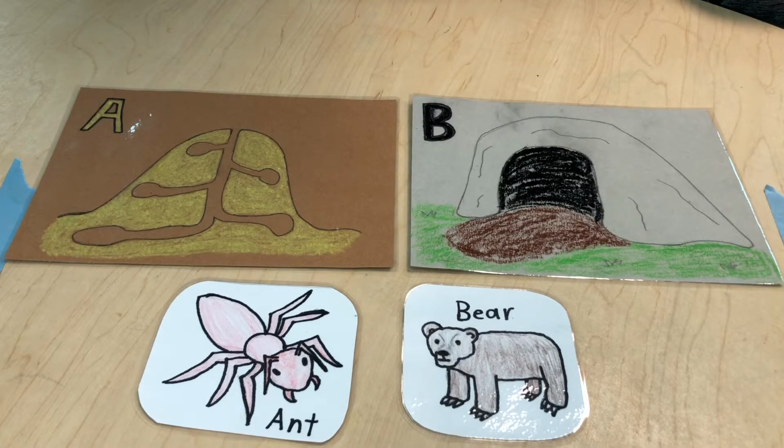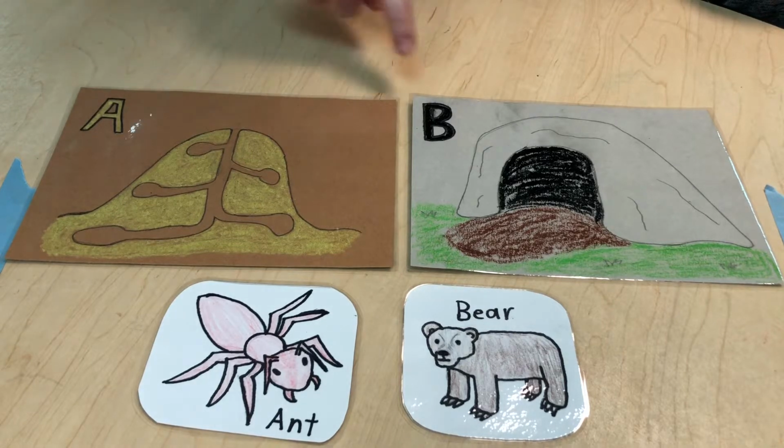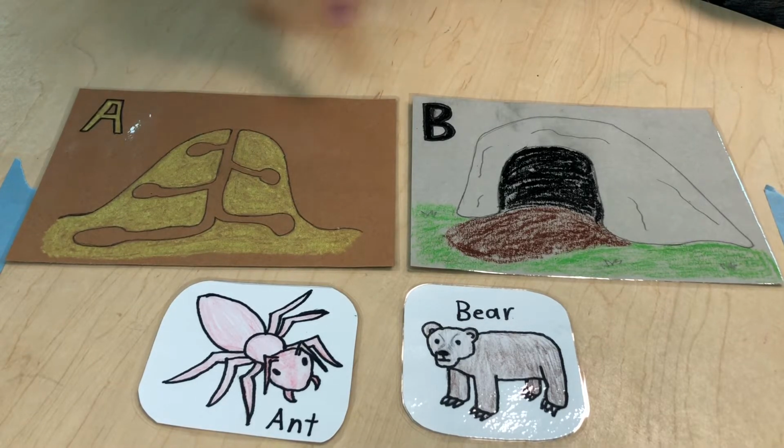So that starts with a letter that makes the ah sound. Oh, look, at the top corner, we have two letters, letter A and letter B. All right, friends, point to the one that makes the ah sound. Letter A, that's alligator.